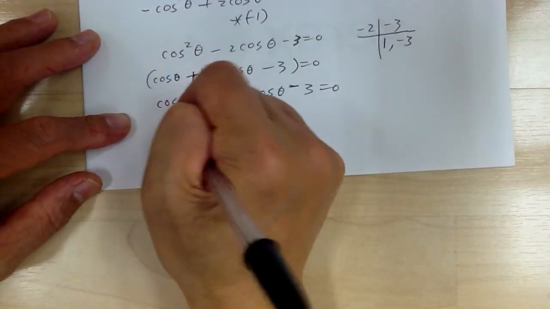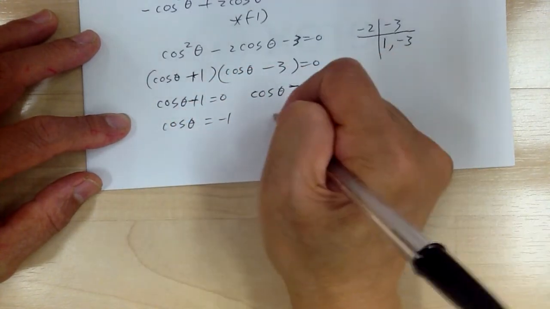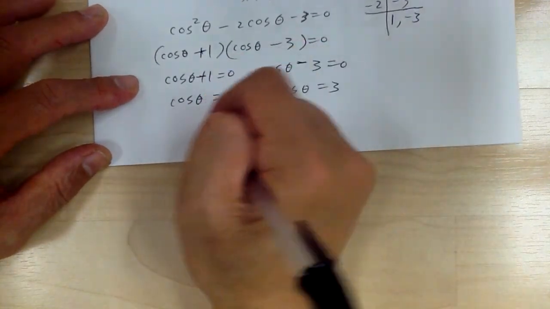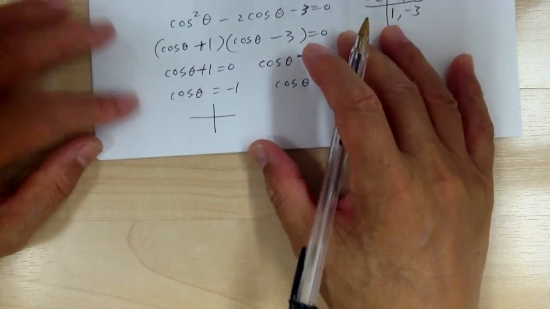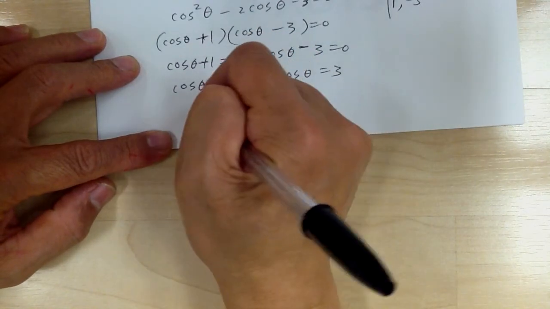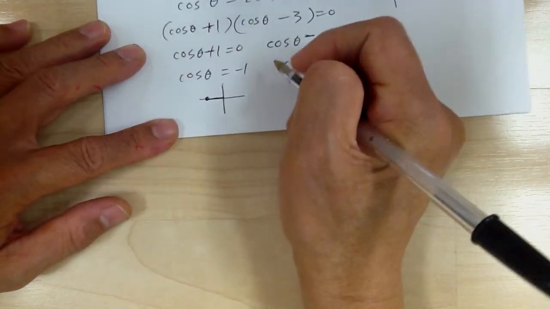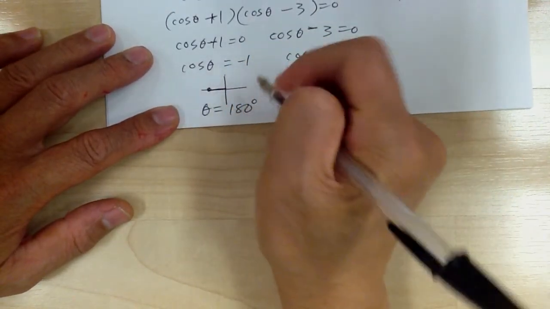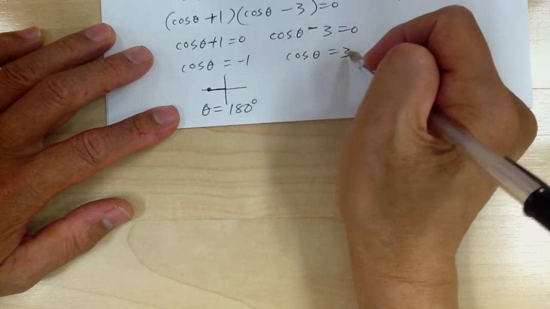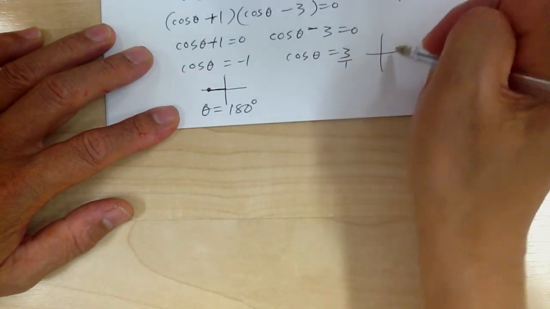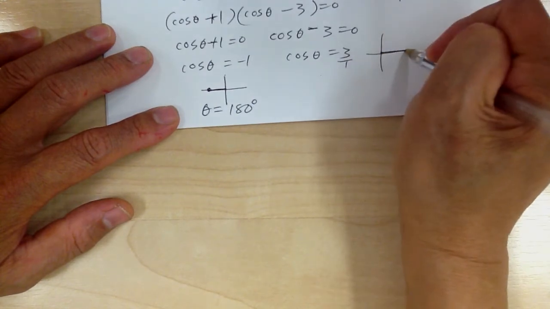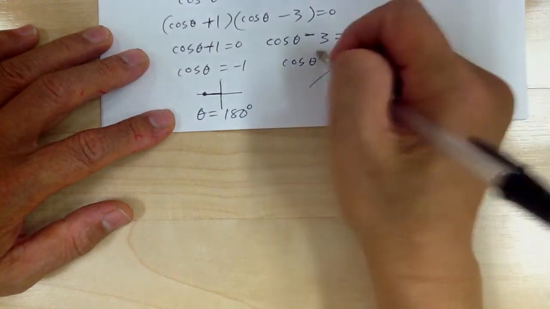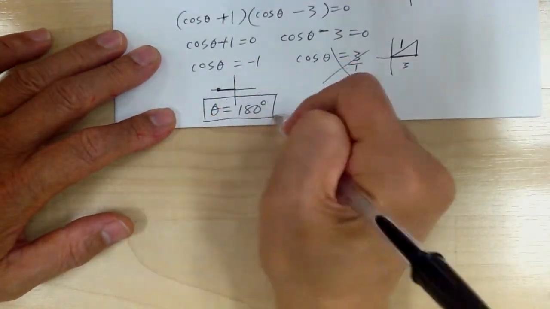So you go and solve, so you get cosine theta equal to negative 1, and cosine theta equal to 3. So when you draw your triangle, cosine is negative 1, so it's going to be right over here. So in this case, your theta is going to be equal to 180 degrees. From the other one, if you try to do this, it's undefined, because when you draw your triangle, the horizontal is 3, and the hypotenuse is 1. So this is impossible. Okay, so that's it. So you got only one answer.